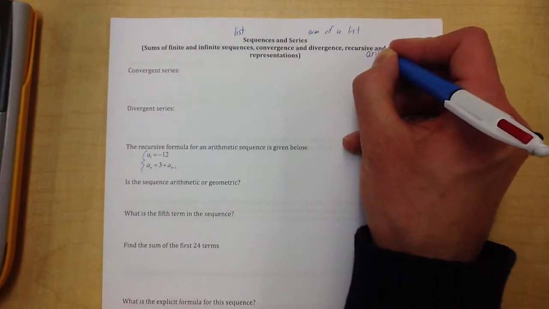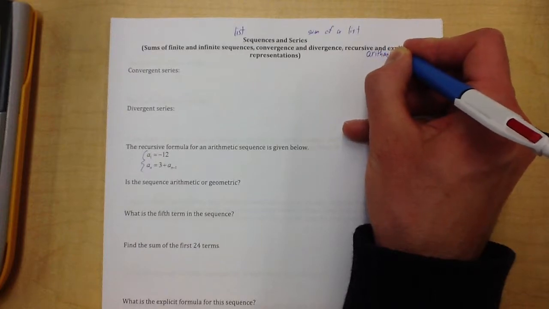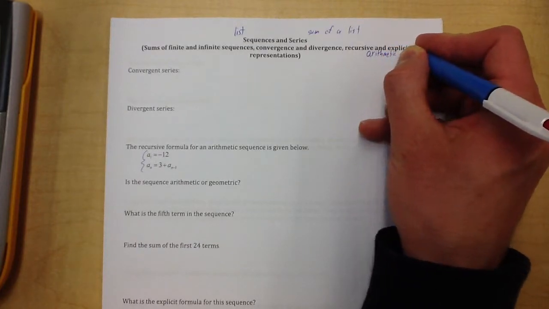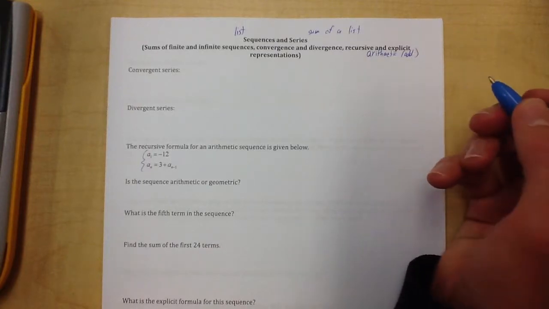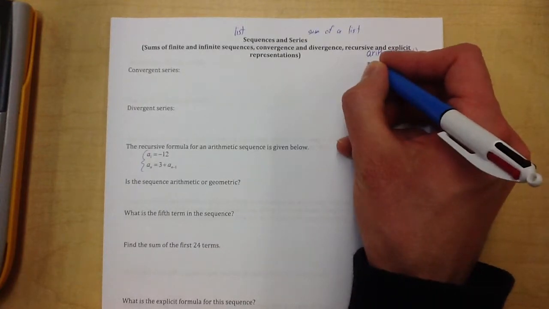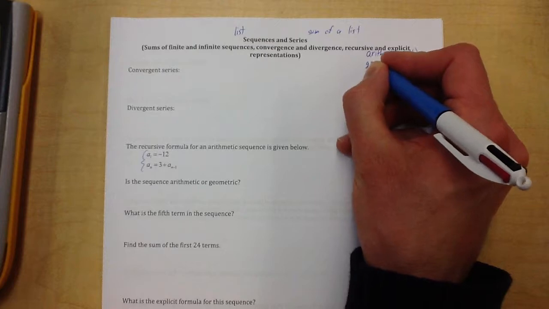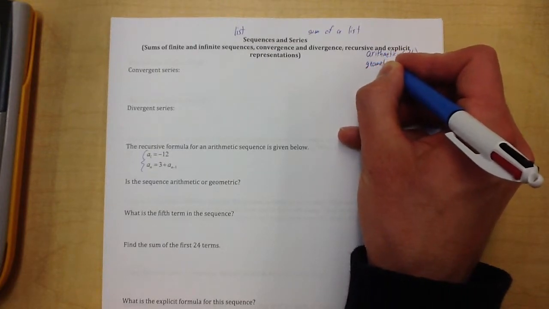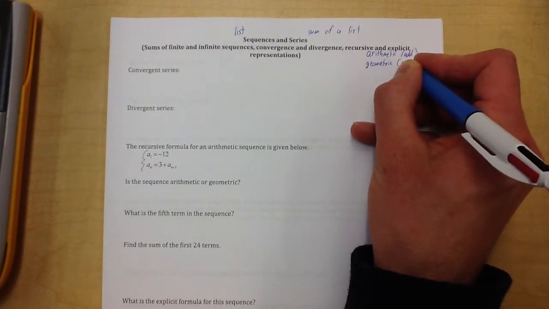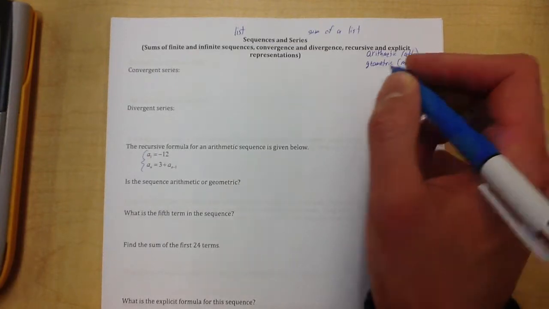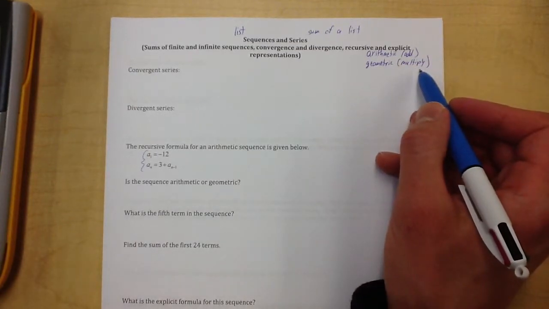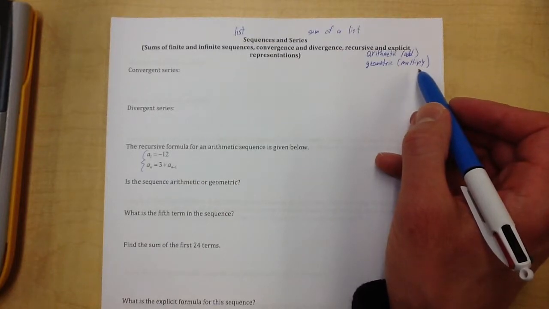The arithmetic sequence looks like arithmetic. This is when we are adding or subtracting the same thing every time. We're adding a negative, so we'll just call it adding. And a geometric sequence is if we are multiplying by the same thing every time, or if we're dividing. But if we're dividing, we're really multiplying by the reciprocal. Like if we're taking half of it every time, we're not dividing by 2, we're multiplying by half.